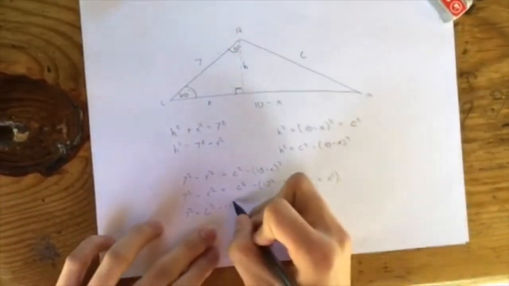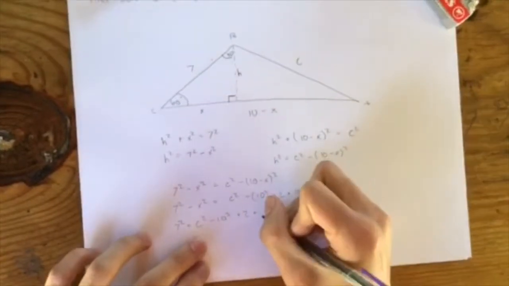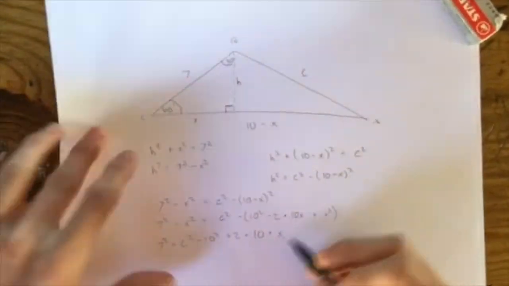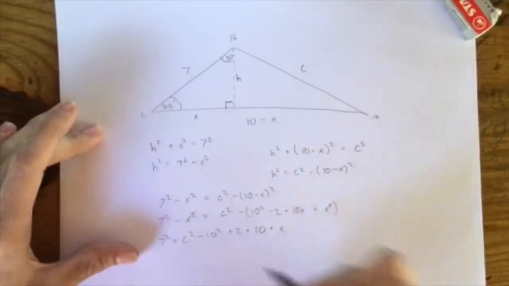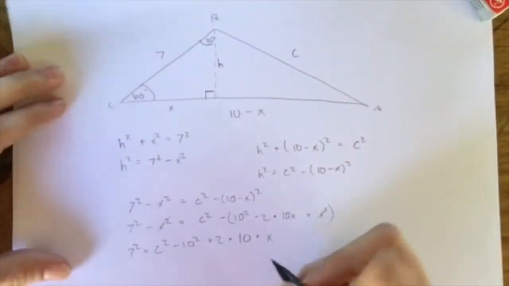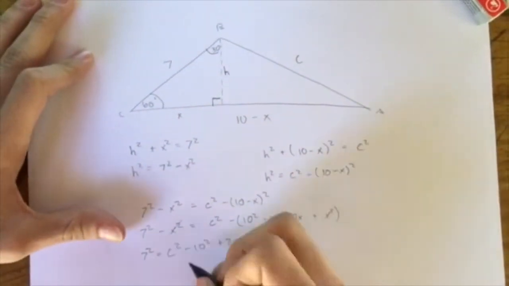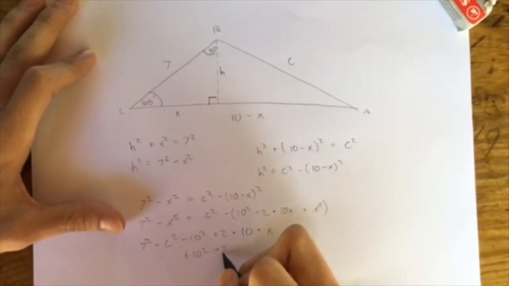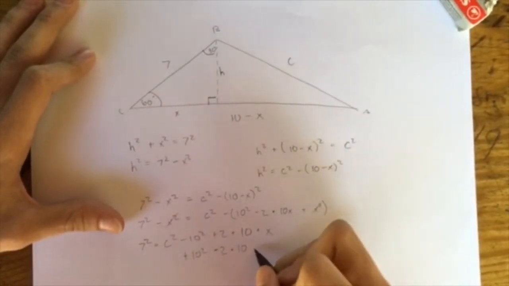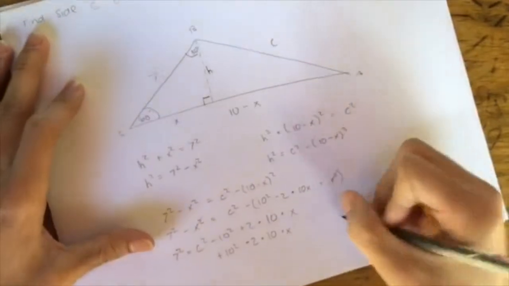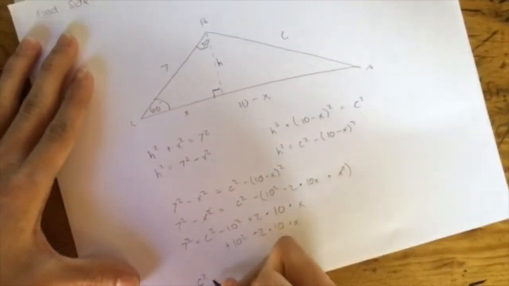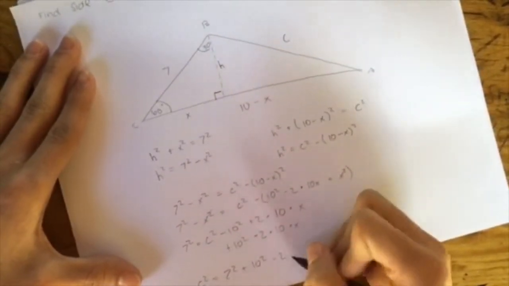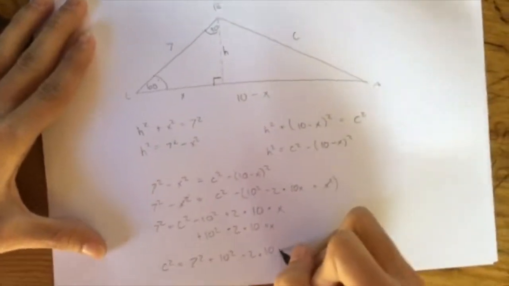c squared minus 10 squared plus 2 times 10 times x. The reason we're left with x is because we can cancel out this x squared and this x squared. Now, what we can do is bring all of this, which is plus 10 squared minus 2 times 10 times x, to the other side. And then we'll finally end up with c squared equals 7 squared plus 10 squared minus 2 times 10 times x.